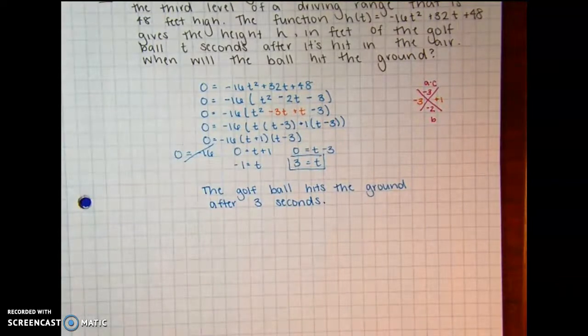So the other kind of example we want to talk about today is writing an equation in factored form. So here is an example.